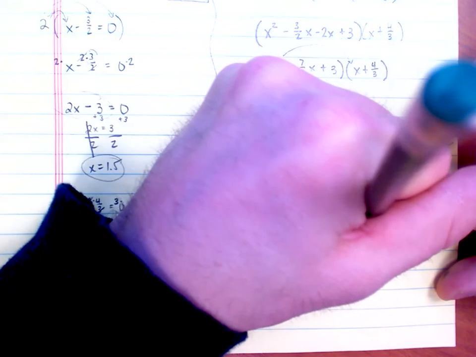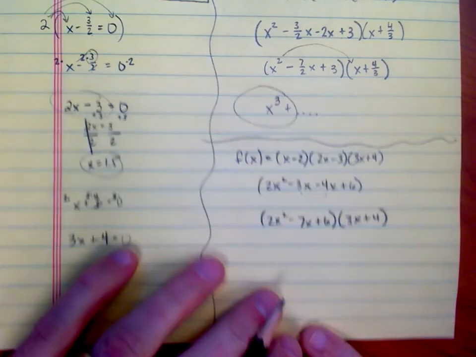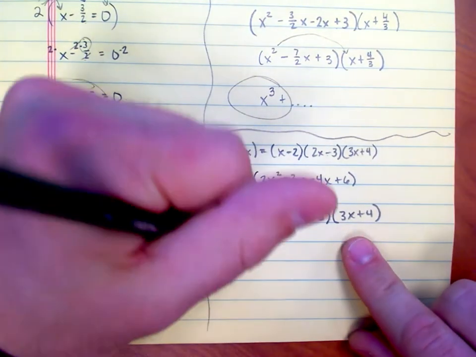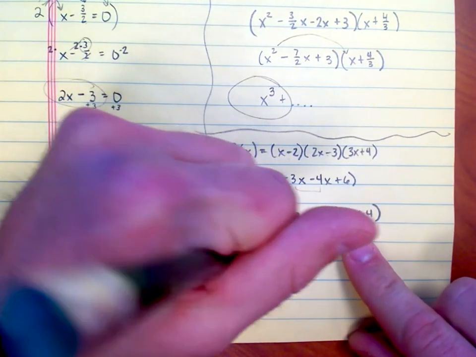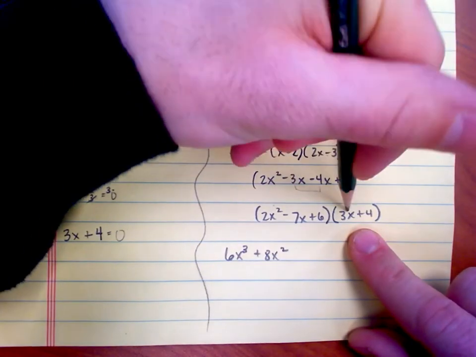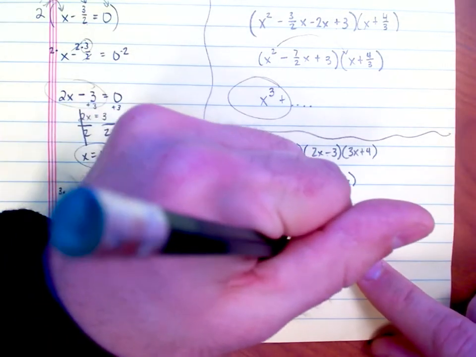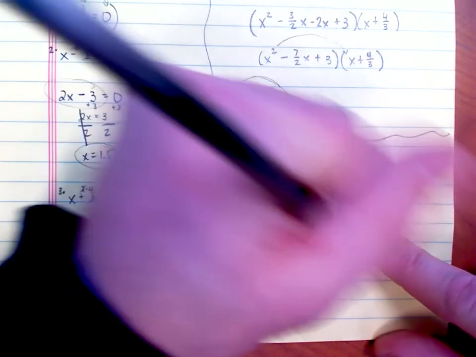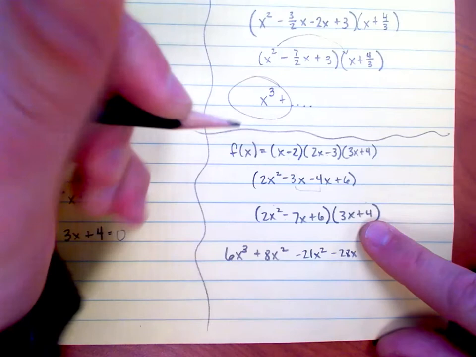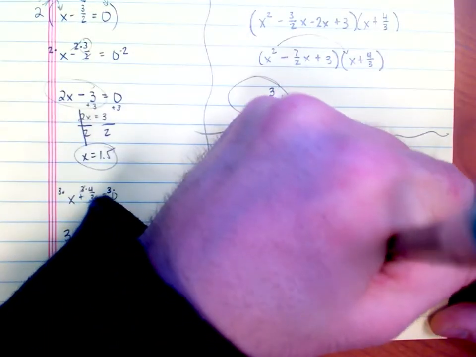And then I need the 3x plus 4 to be distributed out to it. When I distribute out the 2x squared, I end up with 6x cubed plus 8x squared. That's distributing the 2x squared to both of these terms. When I distribute out the negative 7x, I end up with minus 21x squared and minus 28x. And when I distribute out the 6, I get 18x and 24.